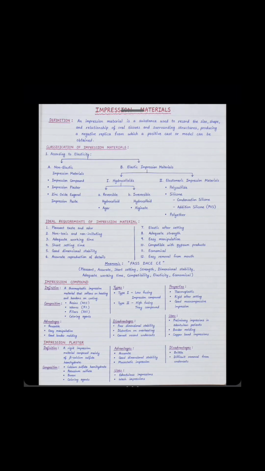दैट अगर आप इम्प्रेशन कंपाउंड के बारे में पढ़ रहे हो तो इसका एग्जांपल आप ले सकते हैं कि थिंक ऑफ अ हॉट ग्लू और चॉकलेट. व्हेन यू अप्लाई हीट इट मेल्ट्स एंड बिकम्स मोल्डेबल. व्हेन इट कूल्स डाउन टू रूम टेम्परेचर इट बिकम कम्प्लीटली सॉलिड अगेन. तो दैट इज़ व्हाट अबाउट द इम्प्रेशन कंपाउंड.